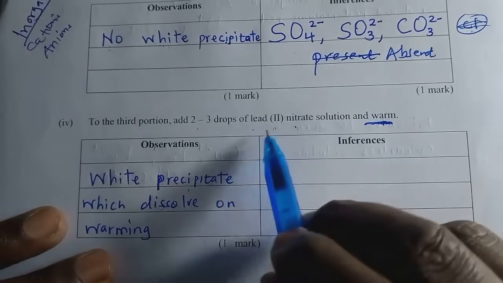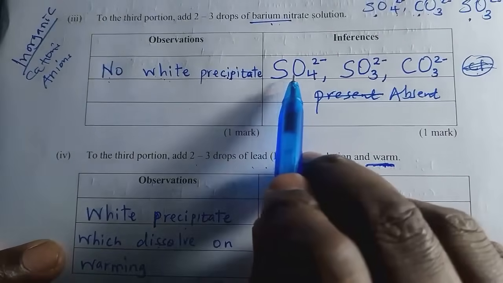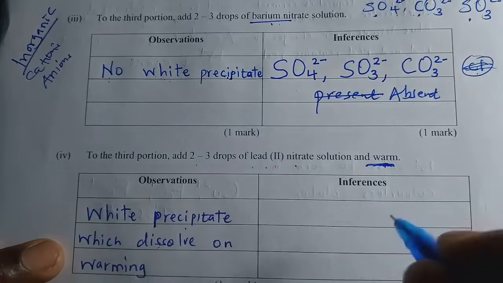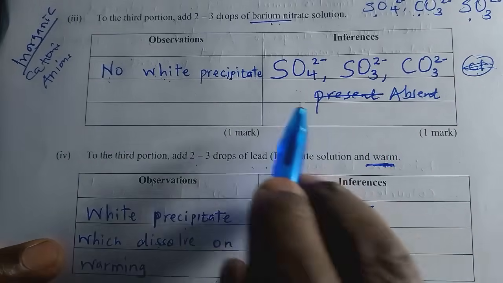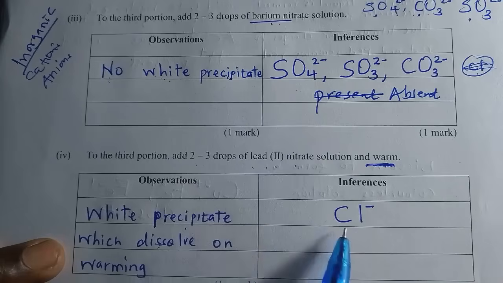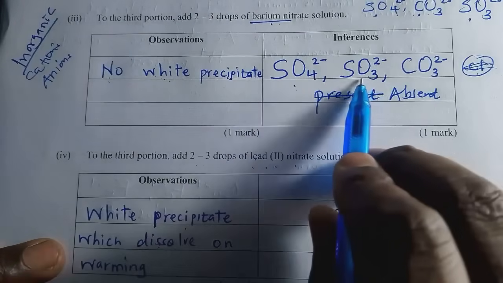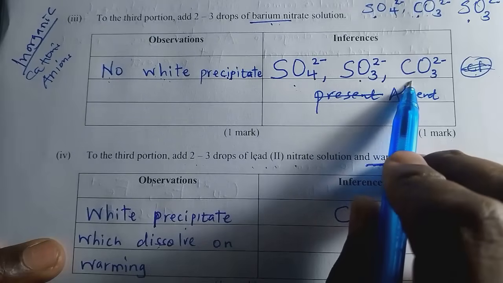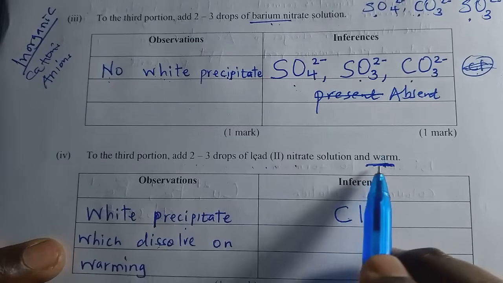Lead forms a white precipitate with the sulfate, the sulfite, the carbonate, and the chloride. So lead chloride is a white precipitate. Lead sulfate is a white precipitate. Lead sulfite is a white precipitate. Lead carbonate is a white precipitate. But this one, when you warm, the white precipitate dissolves.